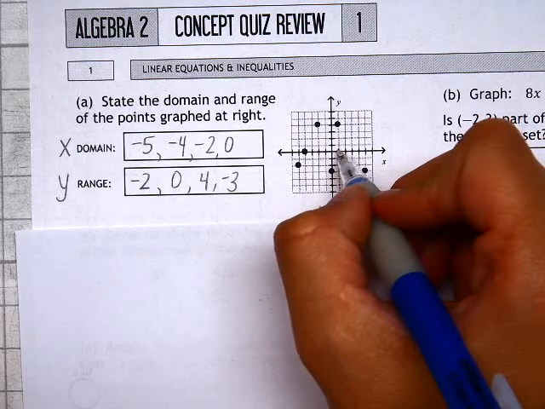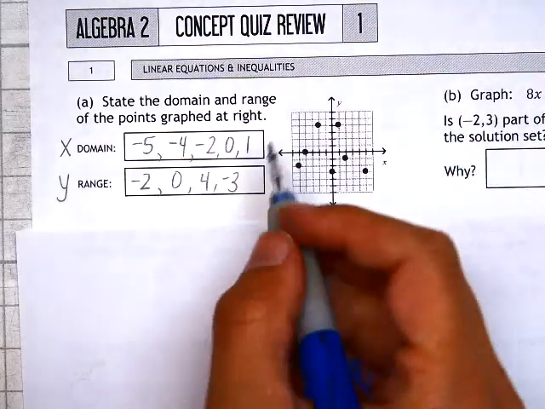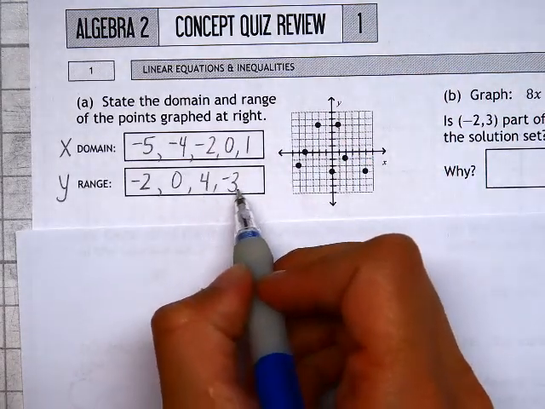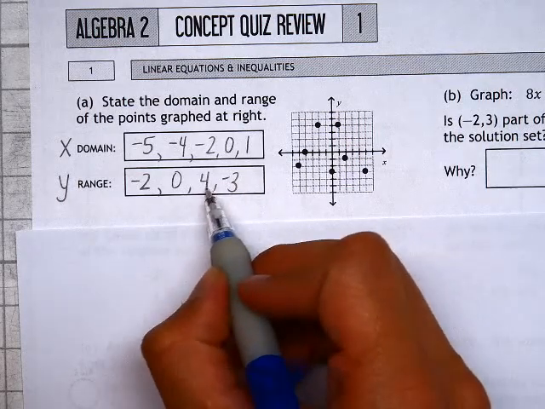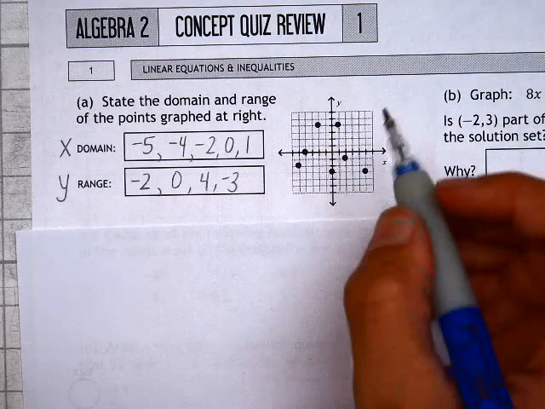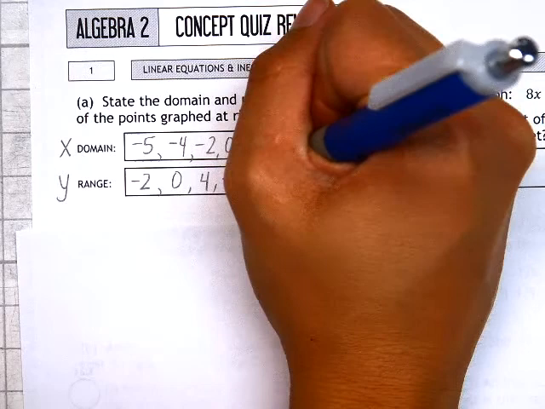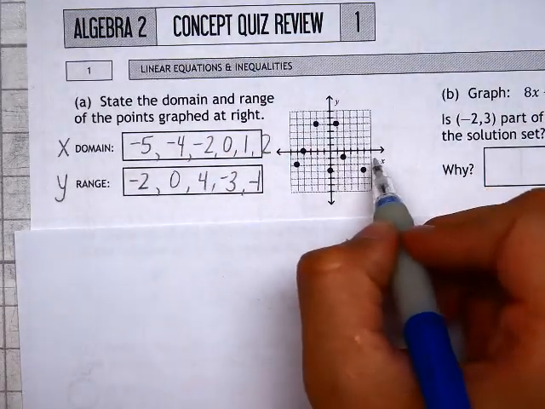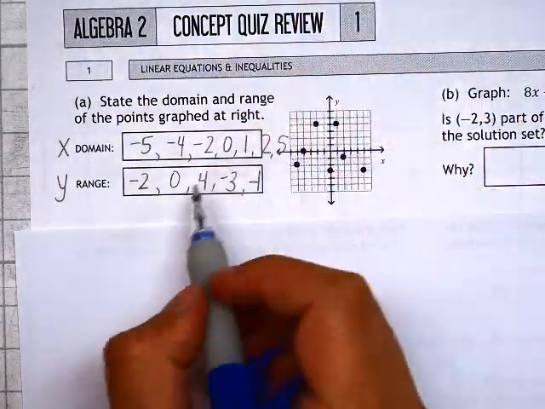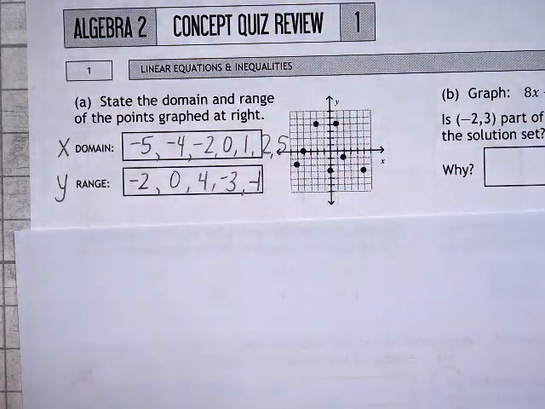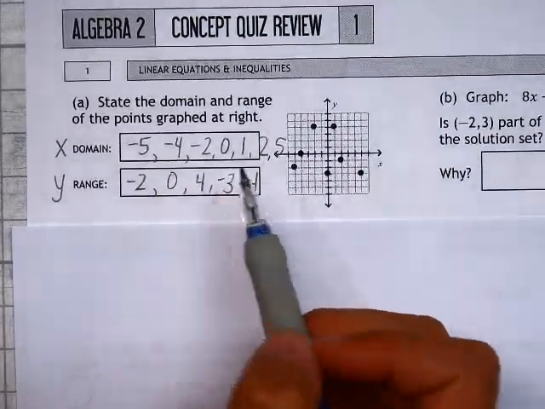I can also tell that I have 1, 4. Now, I'll definitely put 1, but I already have 4. It isn't the end of the world if you just write 4 again, but sometimes if you go to write something and you realize it's already there, you don't have to list it again. The next point we have is 2, -1, so that means domain 2, range -1. And then finally, it looks like we have 5, -3, 5 for the x, and again, -3 is already represented in the y, so I can stop there. So this list now shows all the values for domain and all the values for range.